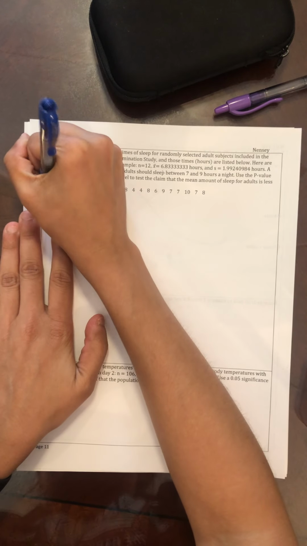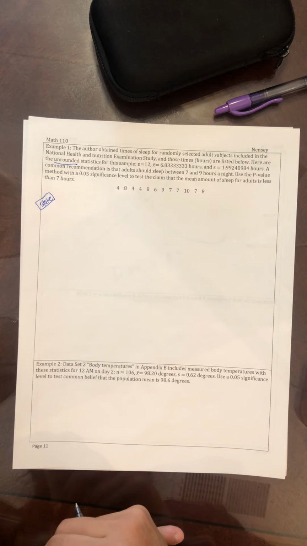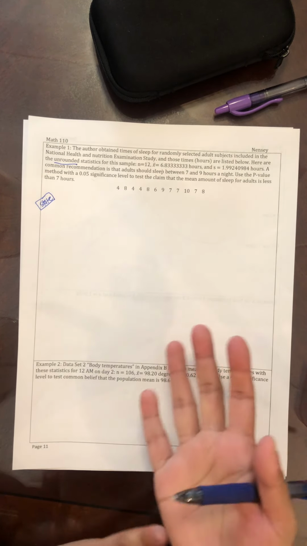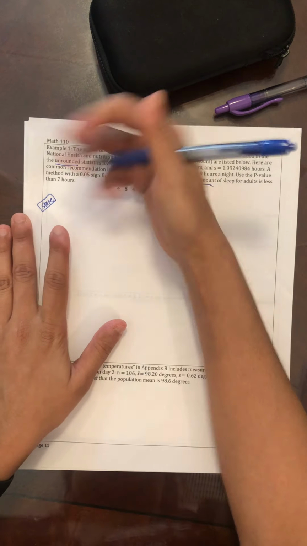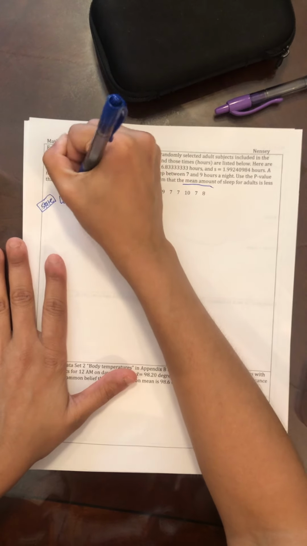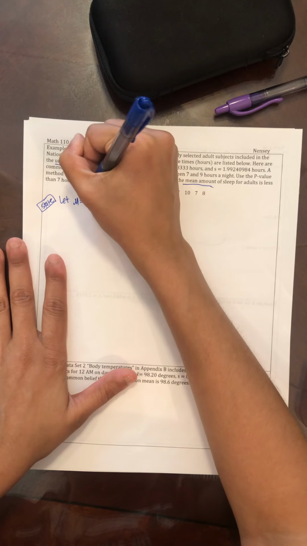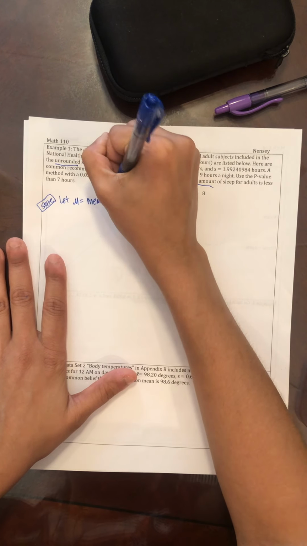So first of all, state. Okay, this time we're not using proportions. We're using mean level. Like we're looking at amount of sleep, the mean amount of sleep. So what is the variable we use for mean? Well, we're looking at the basic of a population. We're trying to state this to be the entire population. So we're going to say let mu equal mean amount of sleep for adults.